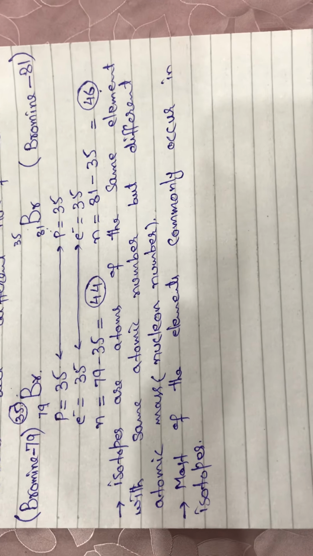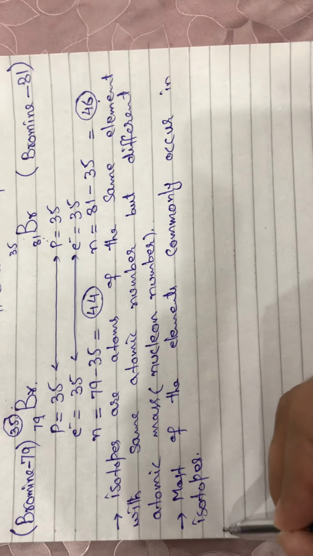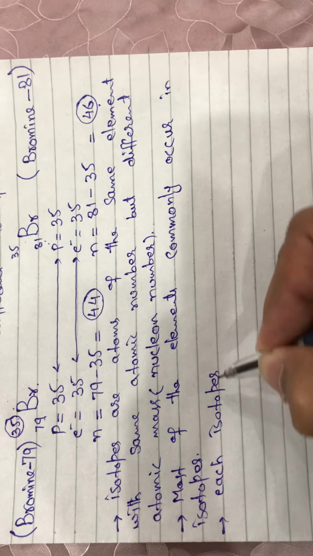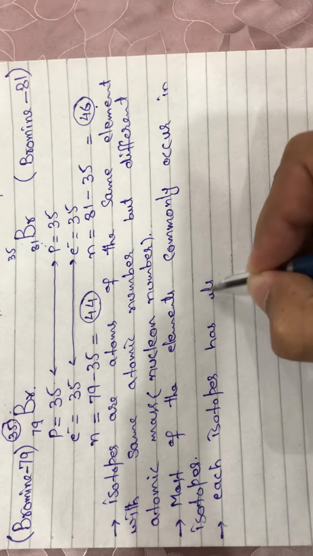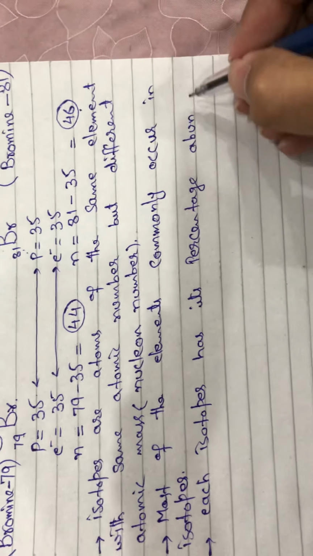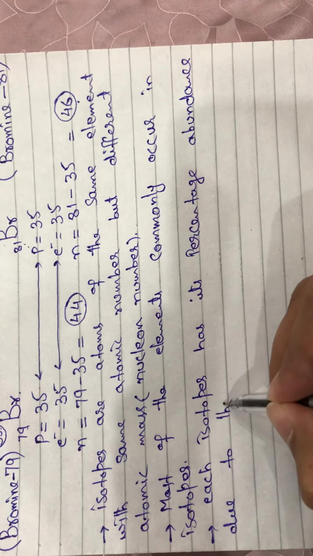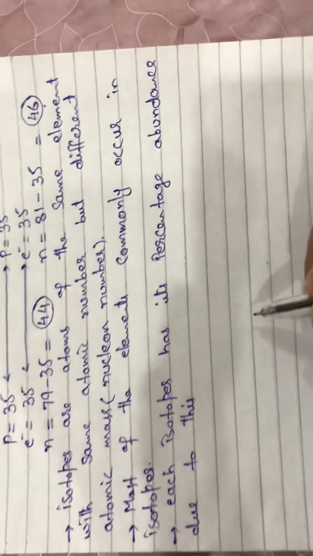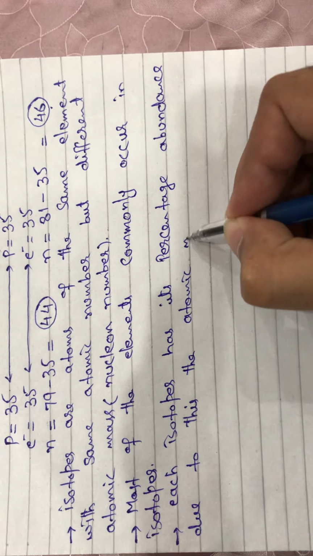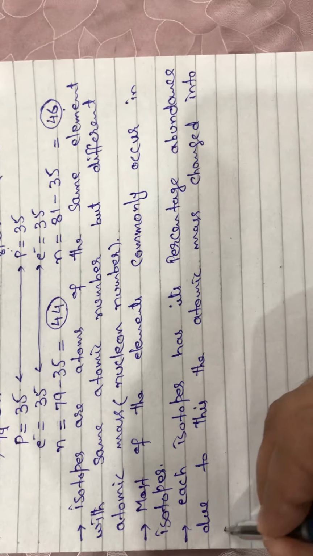If they commonly occur in isotopes, then each isotope has its percentage abundance, and due to this percentage abundance the atomic mass is changed into relative atomic mass.